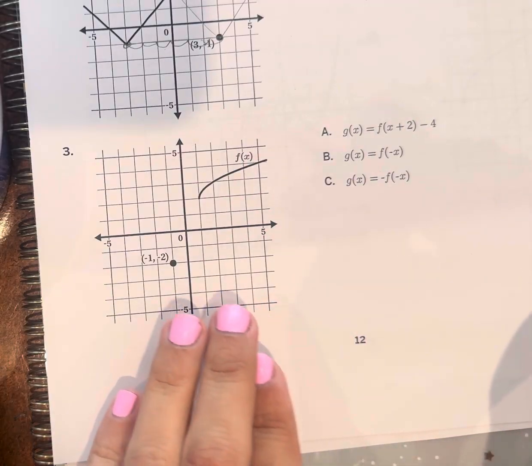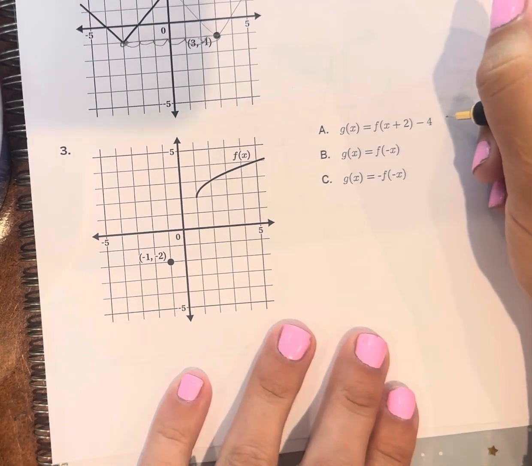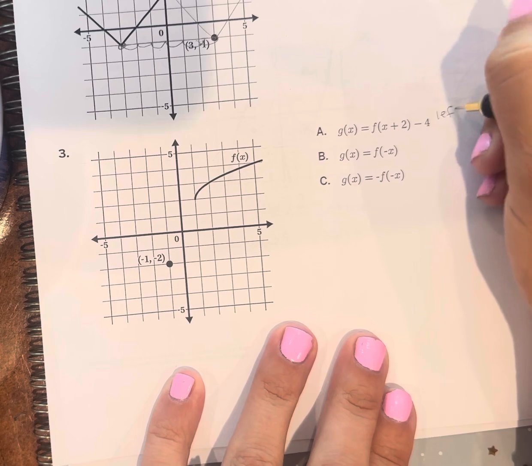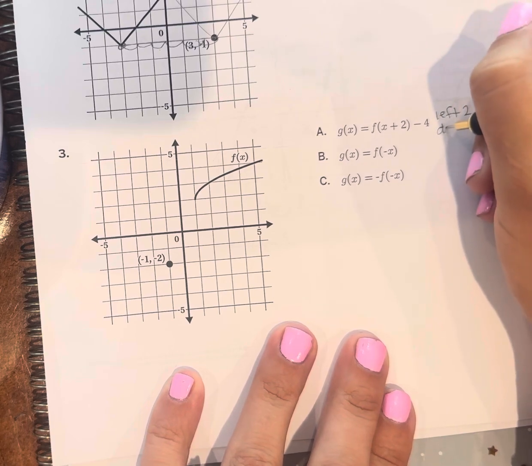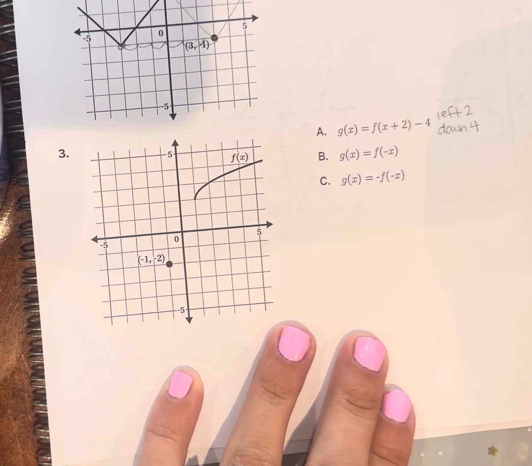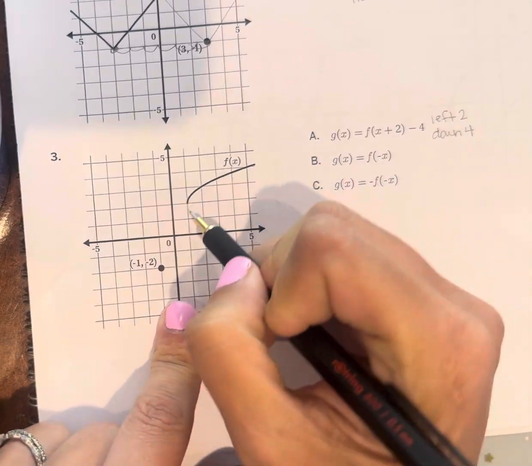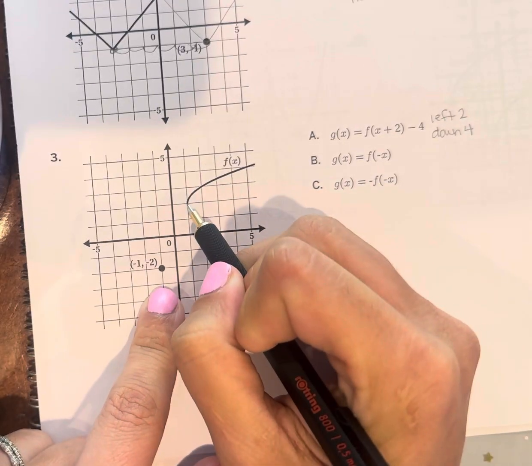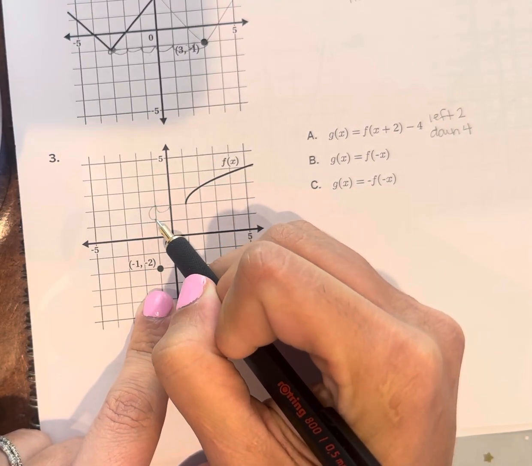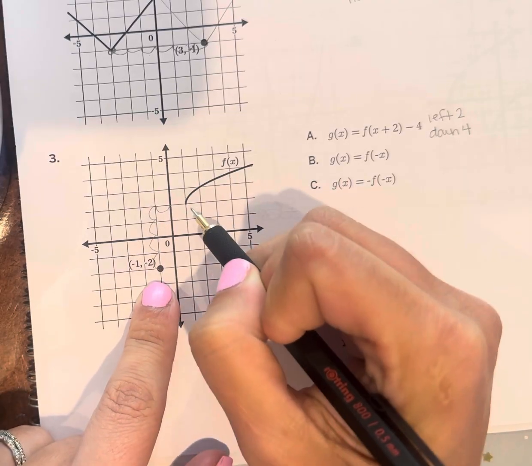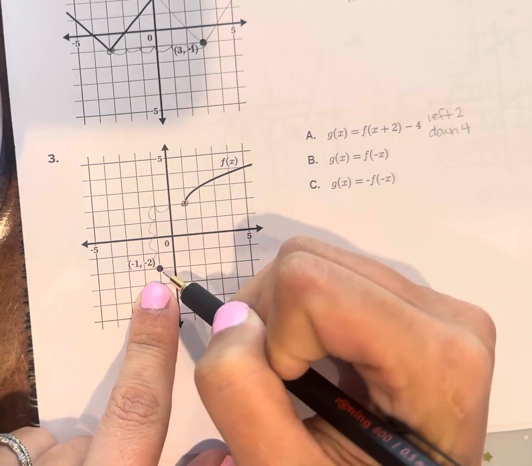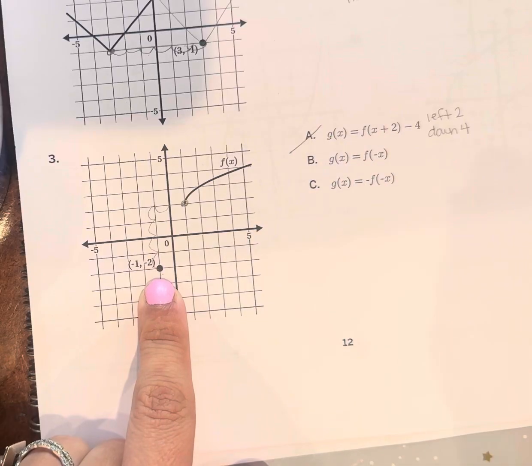Okay. Let's see. What if we were to go to the left 2 and down 4? Okay. Left 2, down 1, 2, 3, 4. This right here would be right there. So that one does go through.